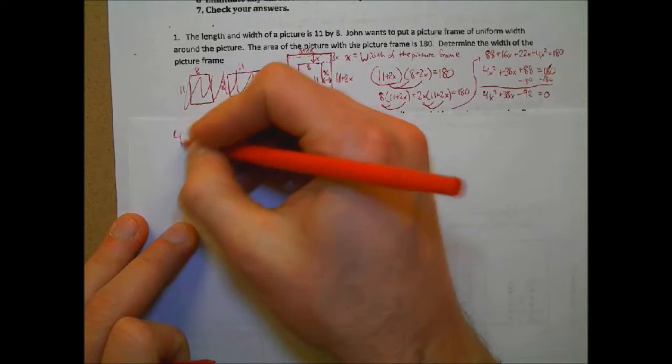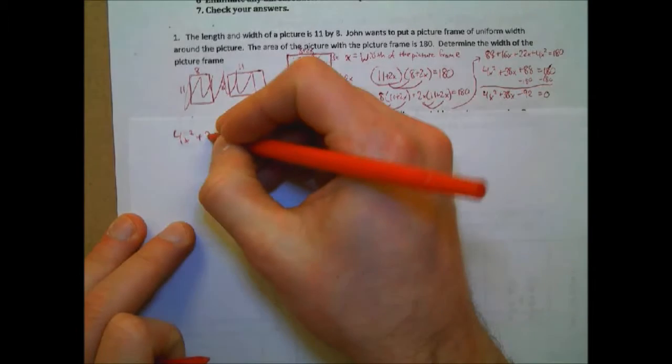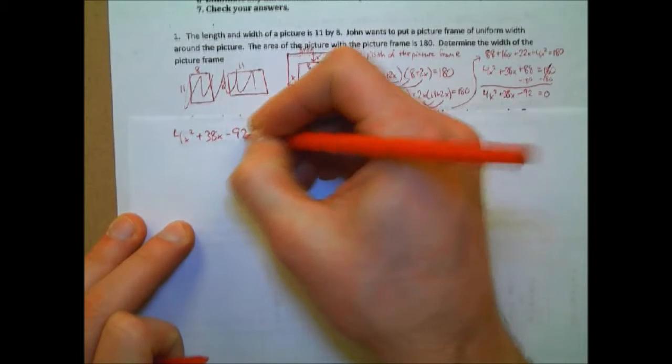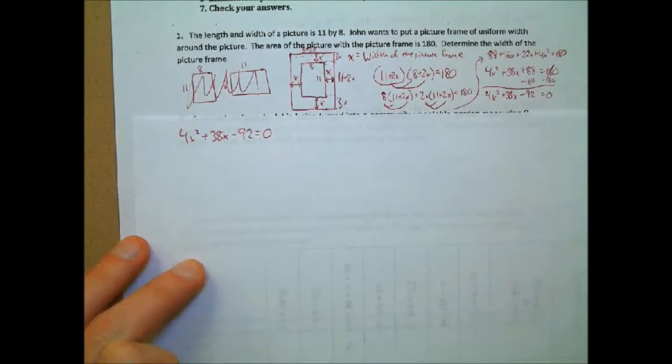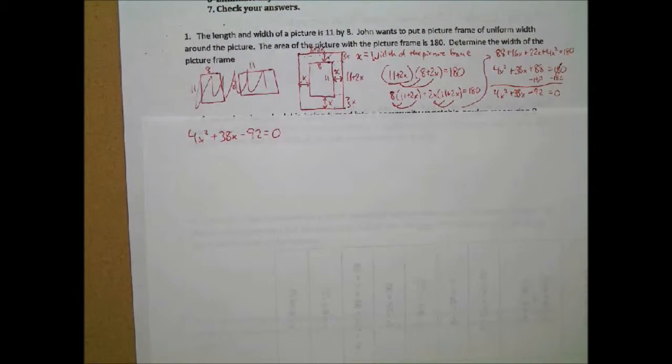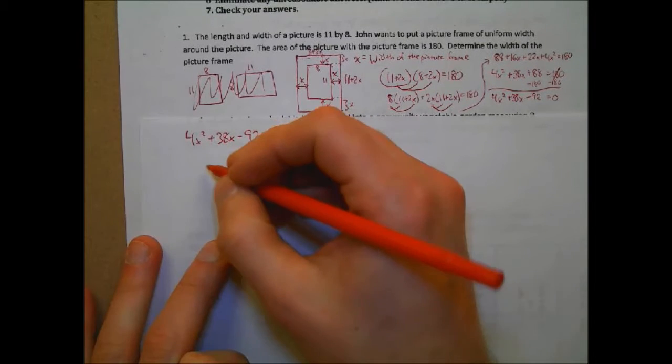Okay? So let me just rewrite it here. We got 4x squared plus 38x minus 92 equals 0. All right, we'll just do it this way. So, negative b.